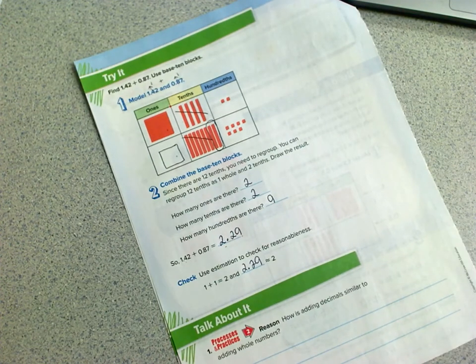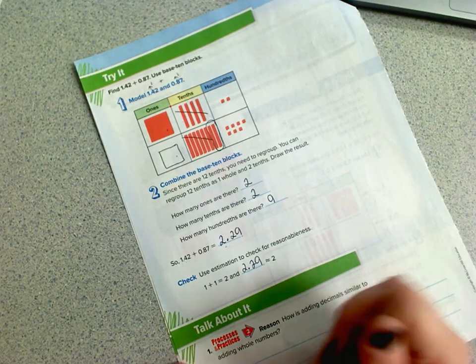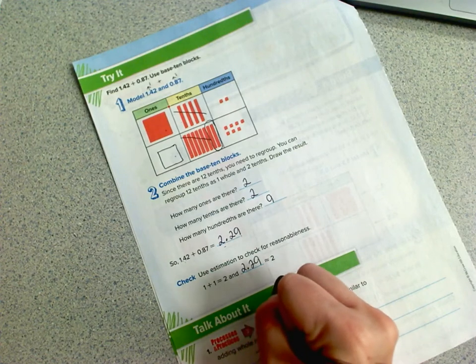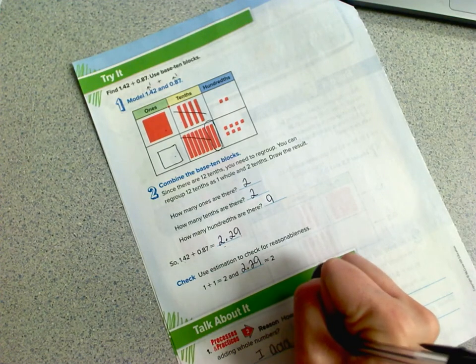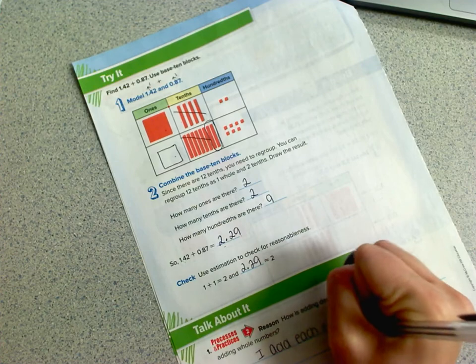How is adding decimals similar to adding whole numbers? Let's talk about it. How do you think adding decimals is similar to adding whole numbers? Well, if you're thinking that we add each place value as normal, and then what did we do here?